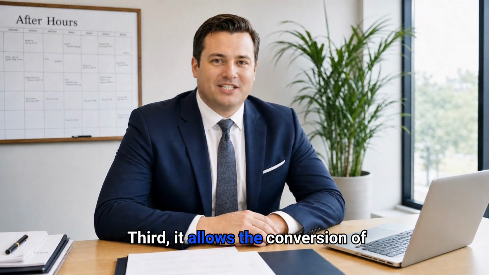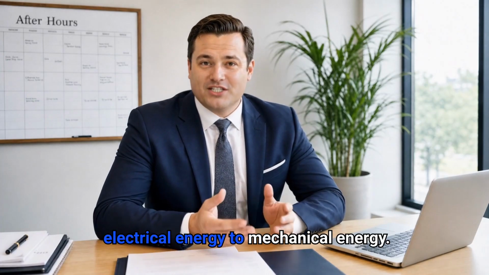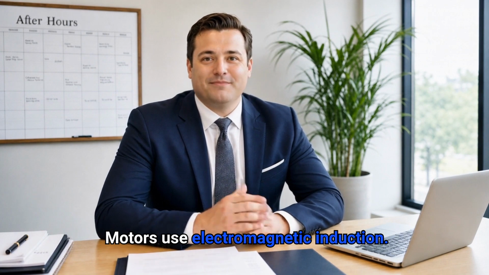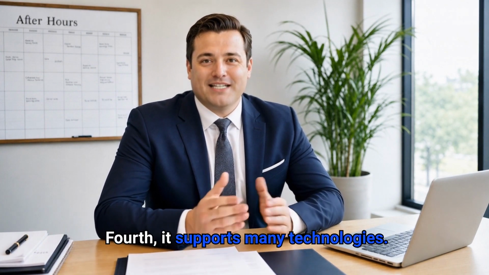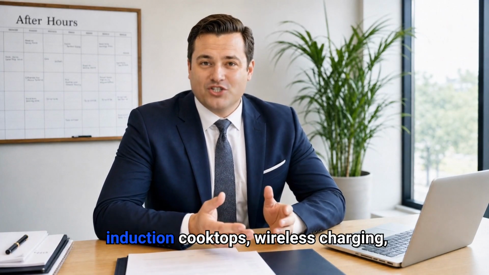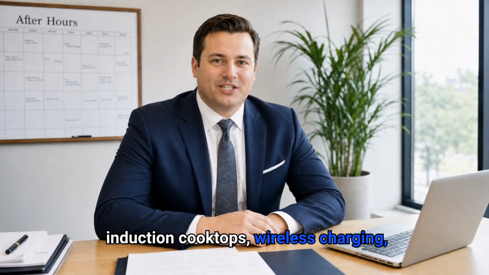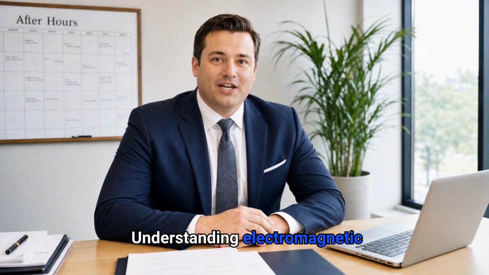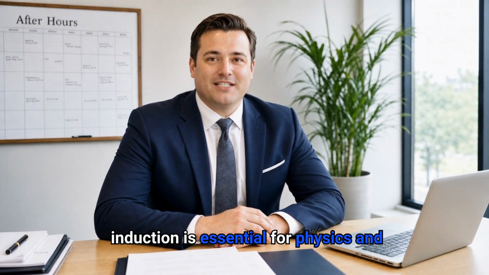Third, it allows the conversion of electrical energy to mechanical energy. Motors use electromagnetic induction. Fourth, it supports many technologies. Electromagnetic induction is used in induction cooktops, wireless charging, and magnetic levitation. Understanding electromagnetic induction is essential for physics and technology.